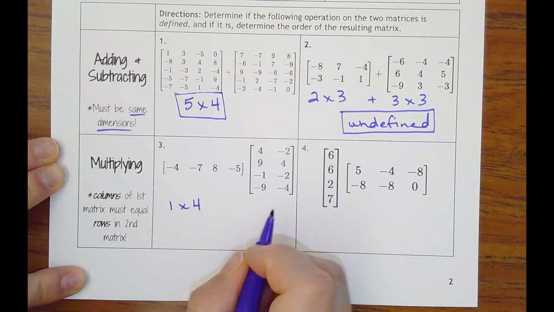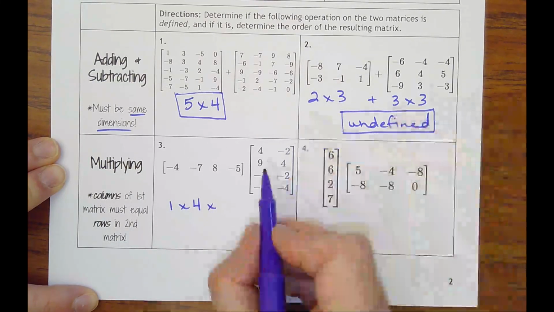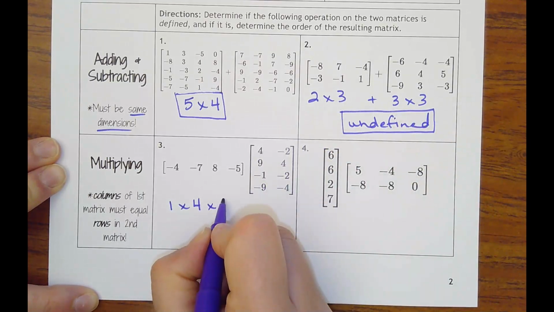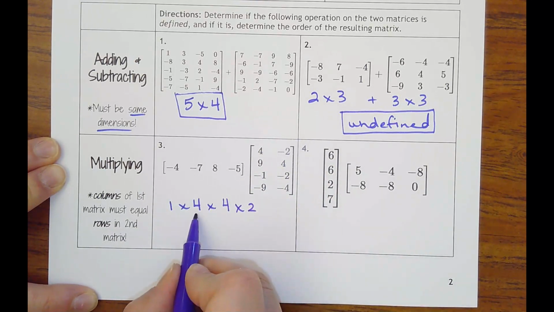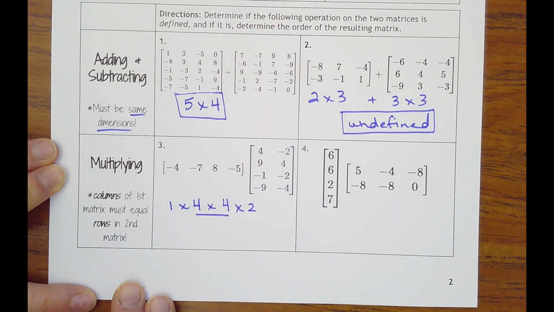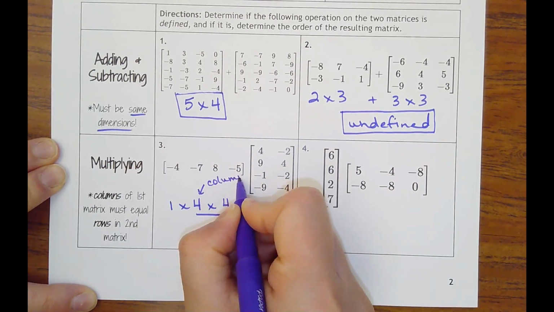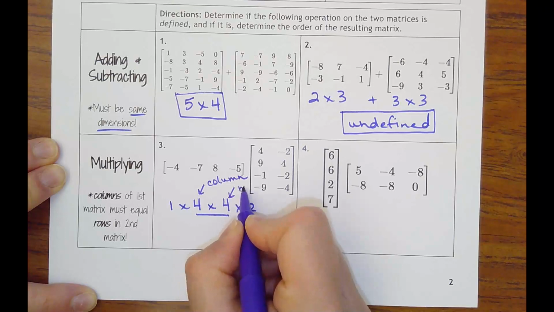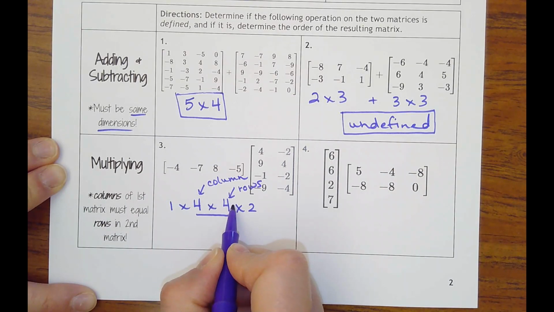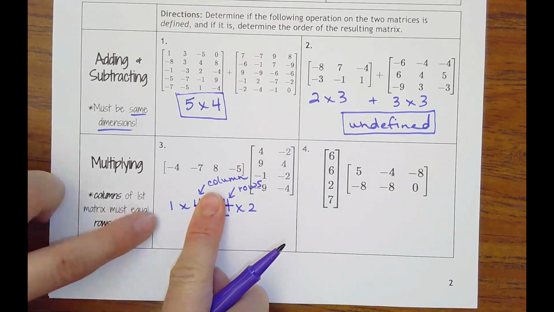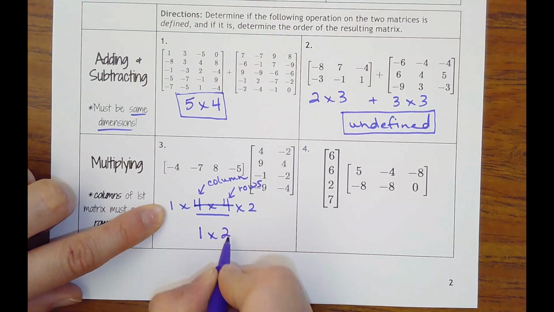Okay, then I'm multiplying, so I go ahead and put a times. I'm multiplying something that has 4 rows by 2 columns. What I need are these two numbers in the middle to match. So that's what I mean by the columns of the first matrix needs to match the rows of the second matrix. And then when you go to figure out the order, cross those out, and whatever your numbers are on the outside, that's the resulting dimensions, a 1 by 2.